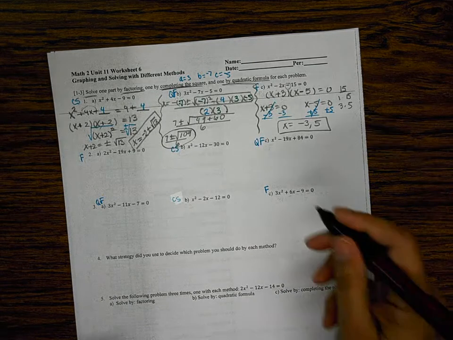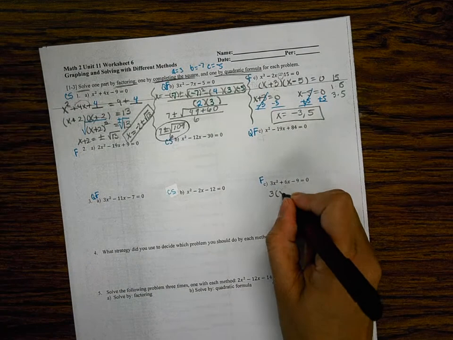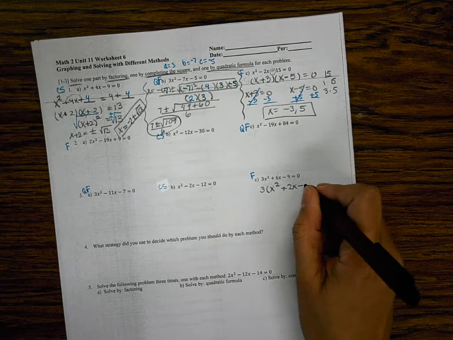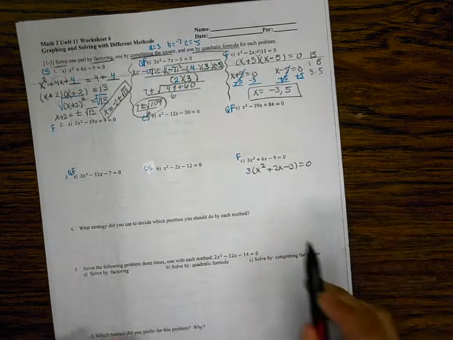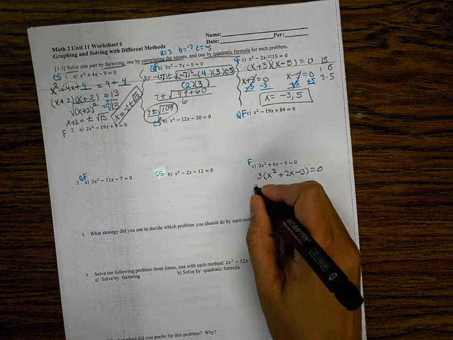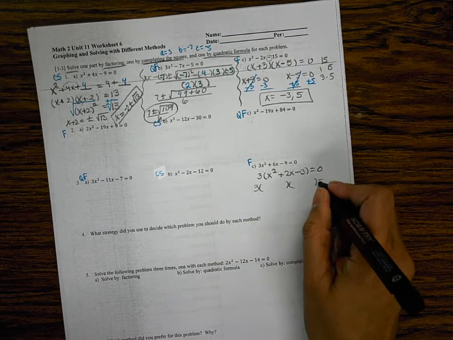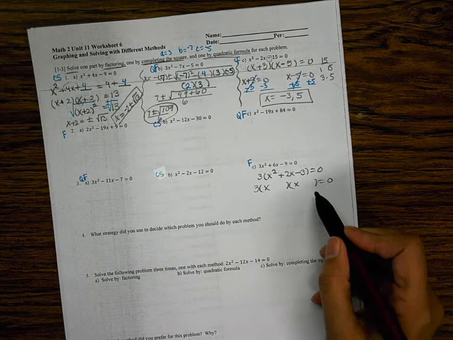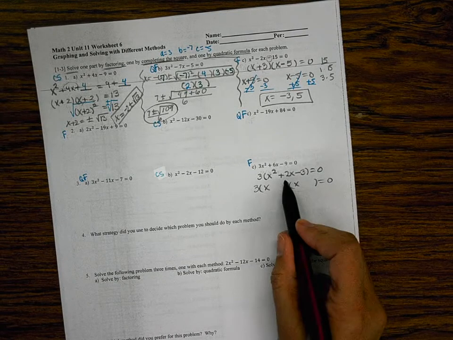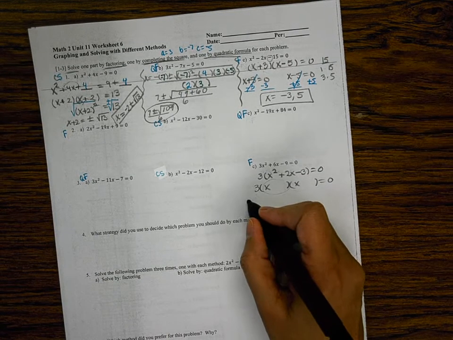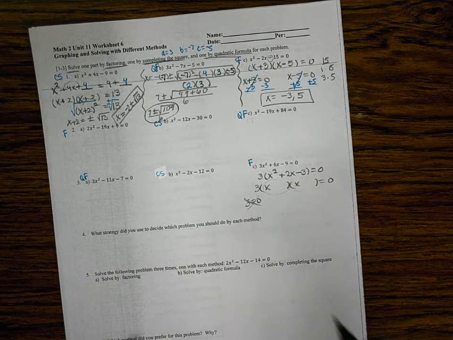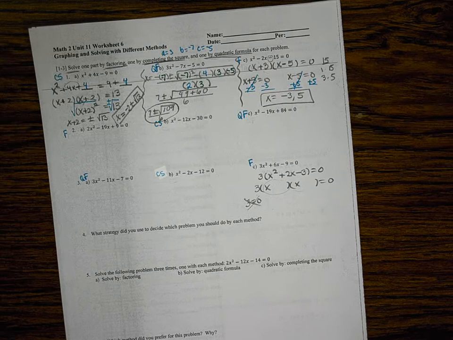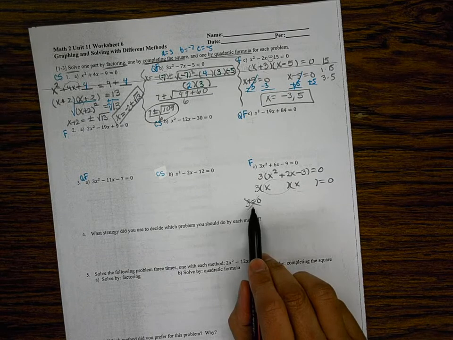All right, I'll start this one off with you. 3x squared plus 2x minus 3 equals 0. That's because 3 is your GCF, and then you double bubble and factor. You guys can finish from there. Remember, when you factor zero product property, this equals 0, this equals 0. 3 by itself cannot equal 0, so the 3 on the outside is kind of just hanging out there. It doesn't have any impact on any part of your answer. You can just ignore it.